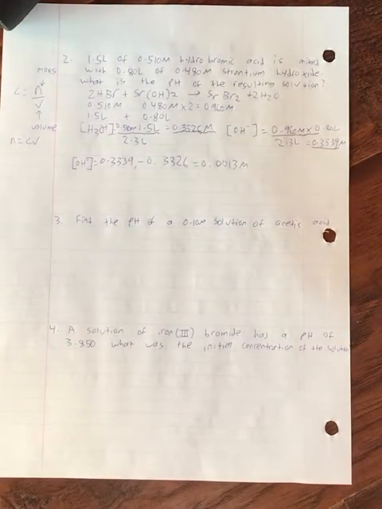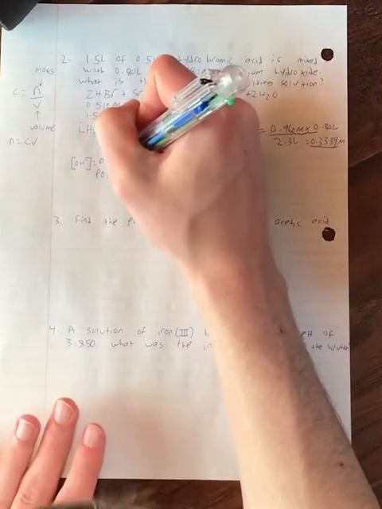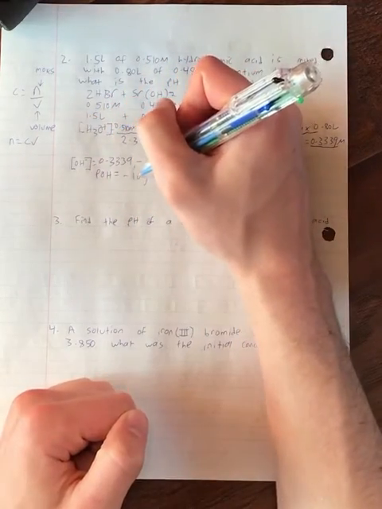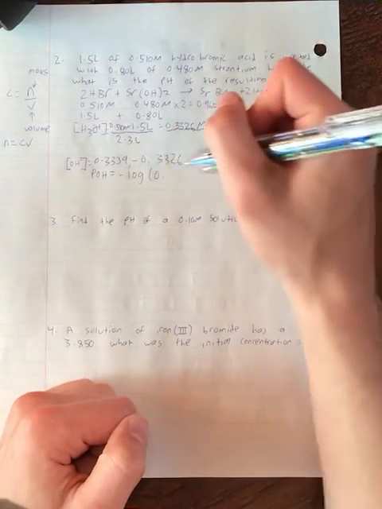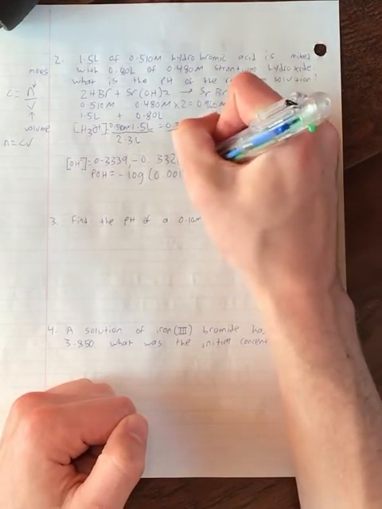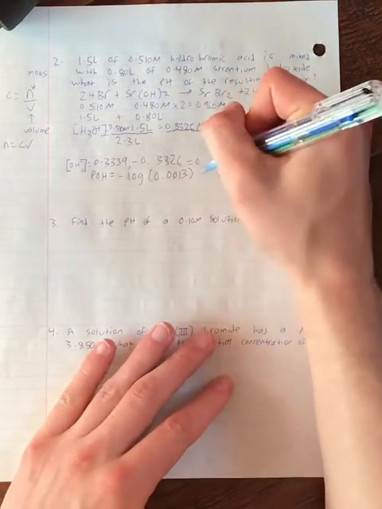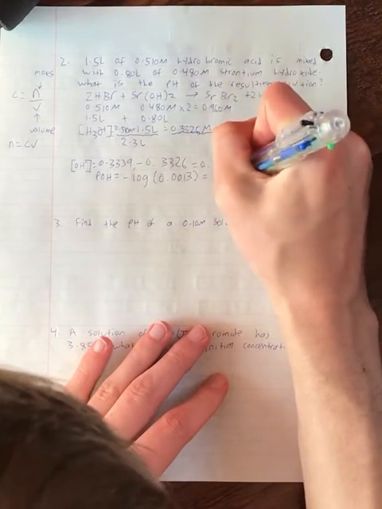Okay, so we have our number, and then we would take pOH equals negative log, and then we take that number, 0.0013. Okay, so we have that number, and that will give us 2.89.